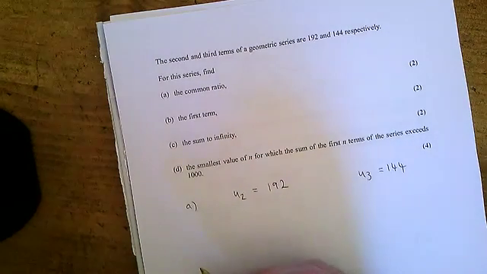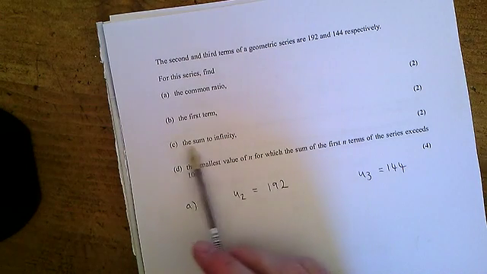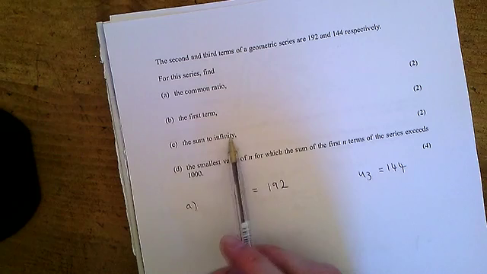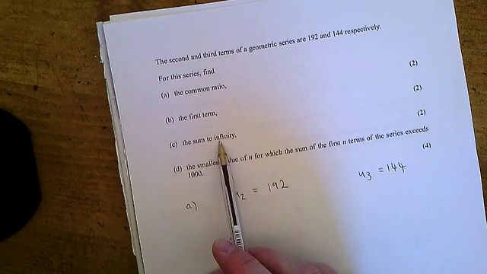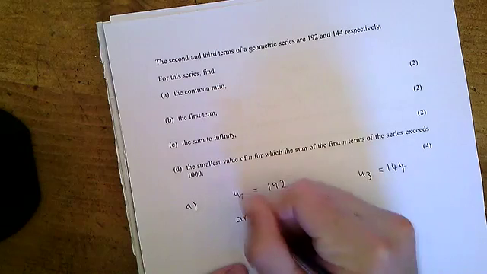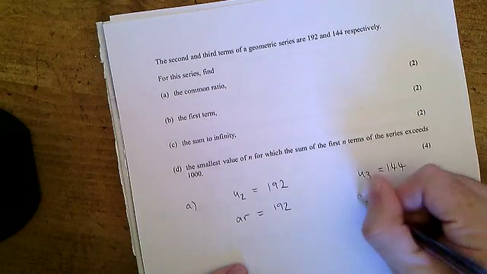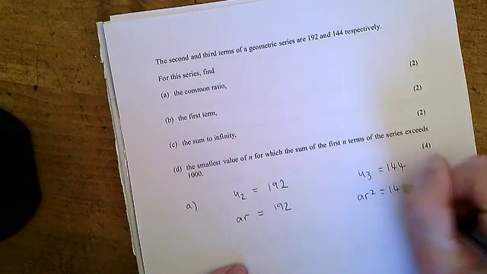So that tells me that I'm going to have a ratio that is smaller than 1, which I sort of knew was coming up because it told me to find the sum to infinity, and I can only find that when the ratio is less than 1. Okay, so the second term you should know is AR, so AR is equal to 192. The third term would be AR squared is equal to 144.